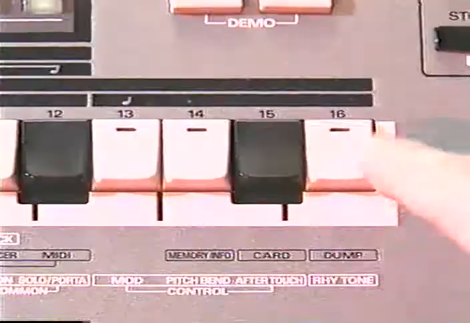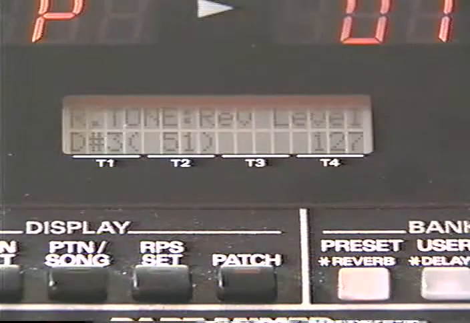The next thing you want to do is hold down edit and press number 16, which is rhythm tone. This is a very key thing to do because now it breaks it down on a per key basis. So right now we'll go in and press the key that we want to edit, which is number 5, and it shows that that's MIDI note number 51, and it is D#3, which is basically what we did push.